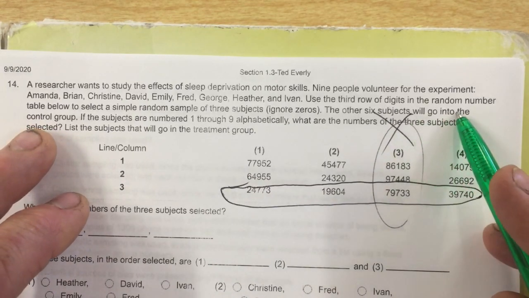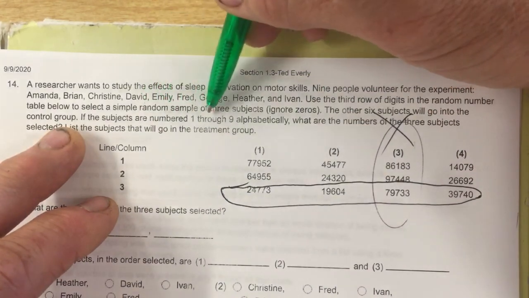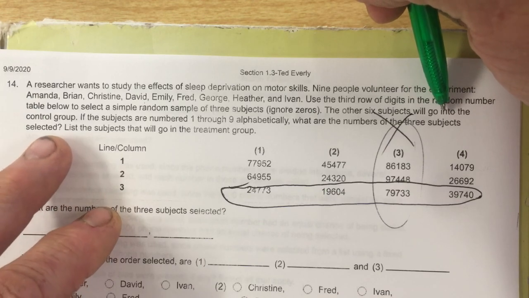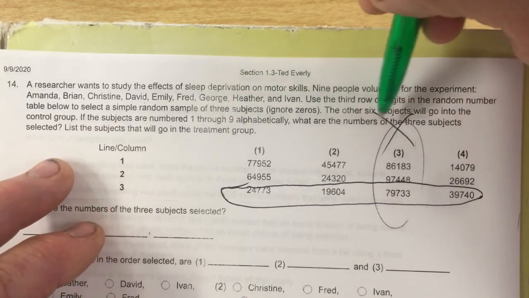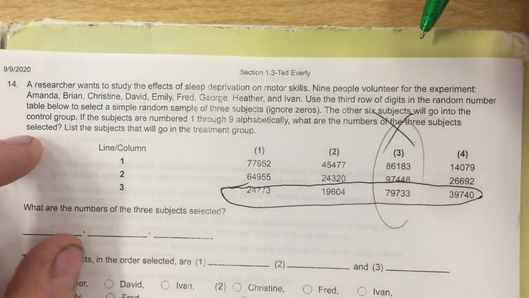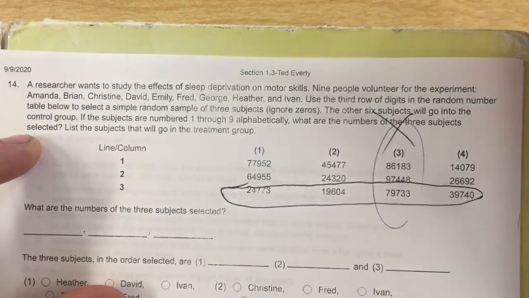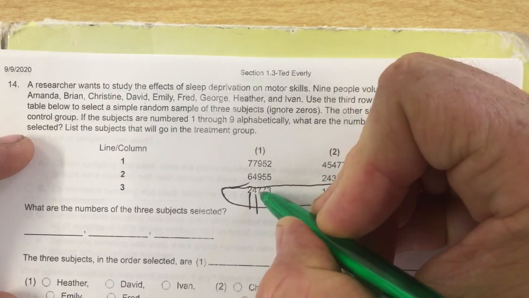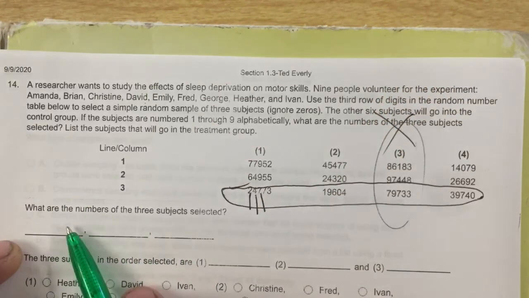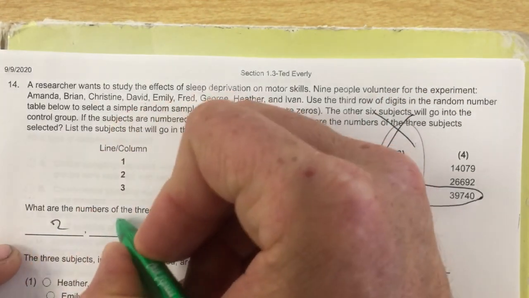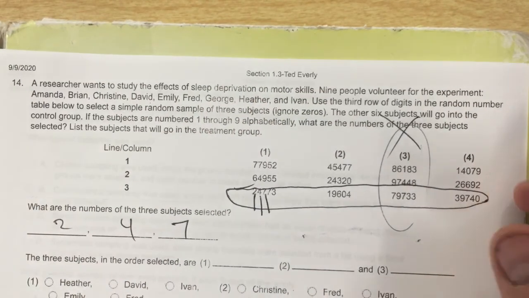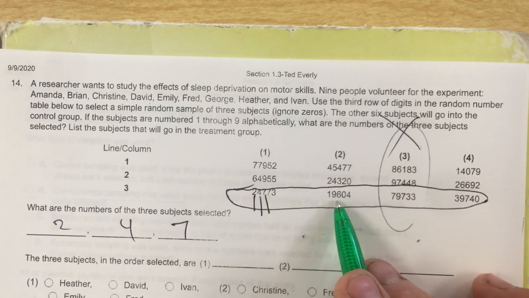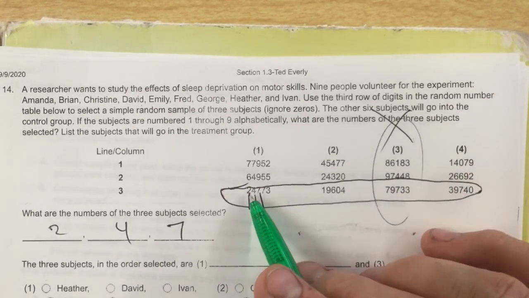Use the third row in the random number table below to select a simple random sample of 3 subjects. Ignore zeros. The other 6 subjects will go into the control group. If the subjects are number 1 through 9 alphabetically, what are the numbers of the 3 subjects selected? List the subject that will go into the treatment group. Okay. So, looks like we're going to start right here. 2, 4, 7. What's the numbers of the 3 subjects selected? 2, 4, 7. Now we could keep going if we selected more. 7 again, then 3, and then 1, 9, 6, and then we keep going. But we just want the first 3, 2, 4, 7.